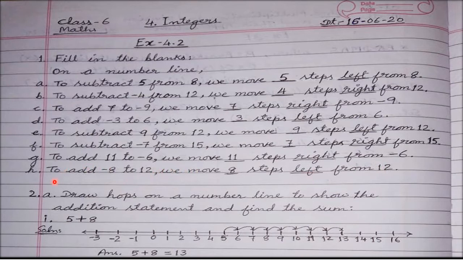Now question number 2, A, draw hops. Draw hops means you have to show the jumps. Hops, jumps or leaps is same. Draw hops on a number line to show the addition statement and find the sum.